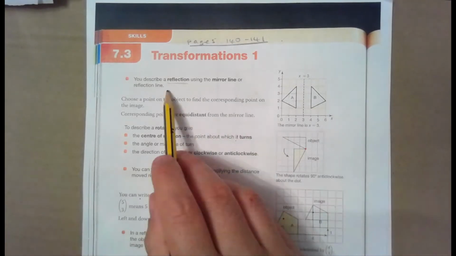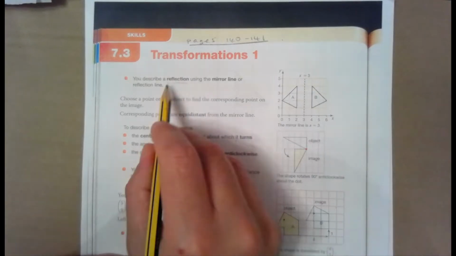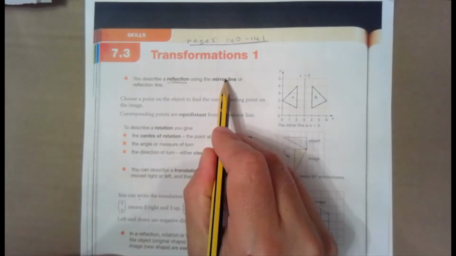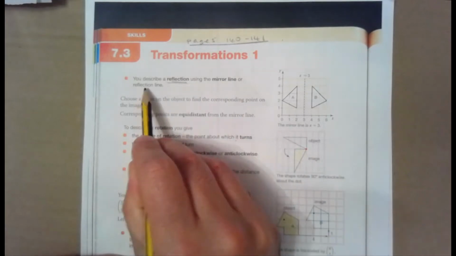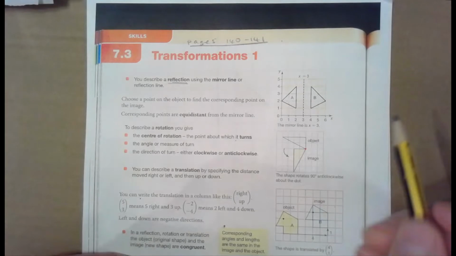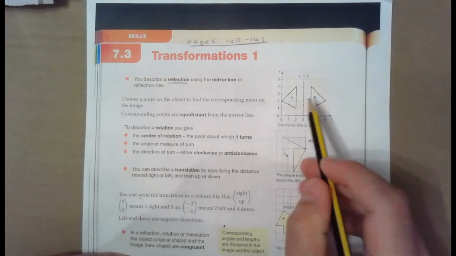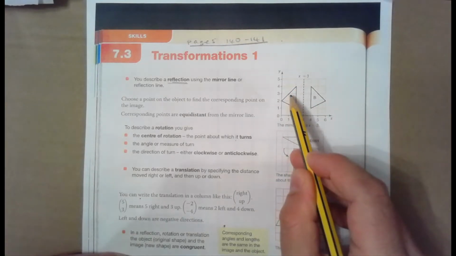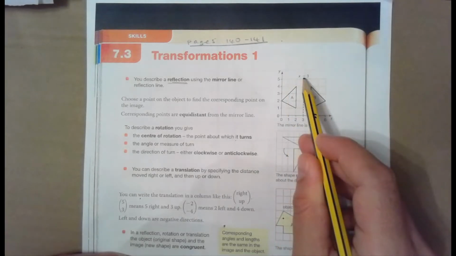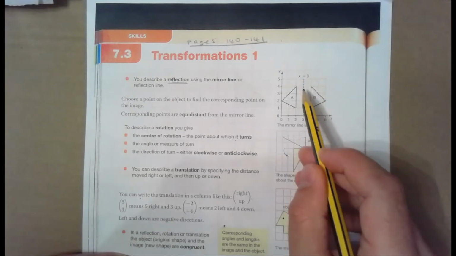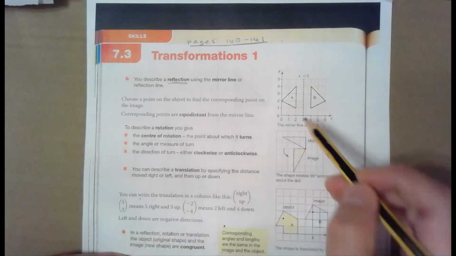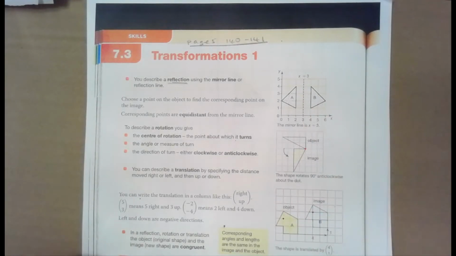First we're going to go through some reflections. A reflection is described using a mirror line, or sometimes referred to as a reflection line. Now this line will have an equation. In this case, for example, A has been transformed to give you B, and it has been flipped over this line here. So we say it's reflected over this line, and this is the line x equals 3. So let's go through a few examples of reflections.